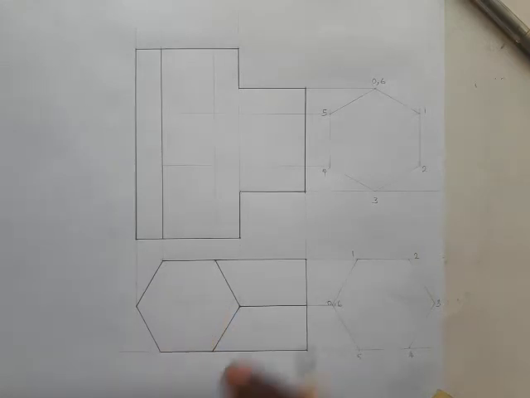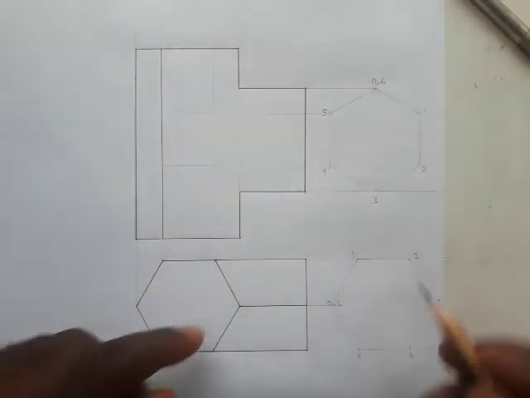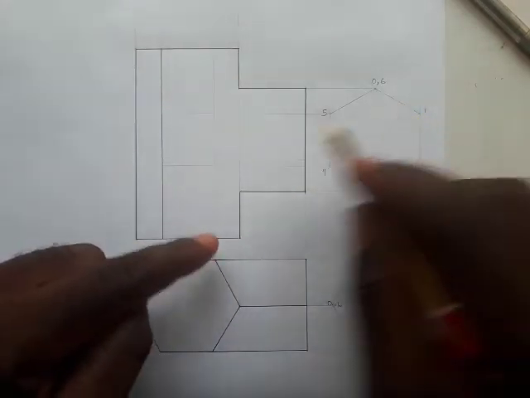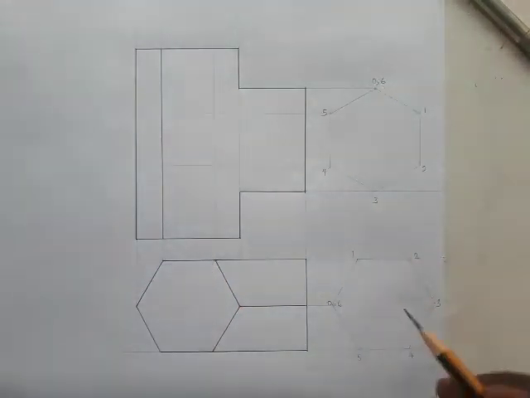All right, so that's it. Now let us draw the curve of intersection here. Now you remember, trace lines and let them intersect line. That's why we number them. So the numbering is very important.